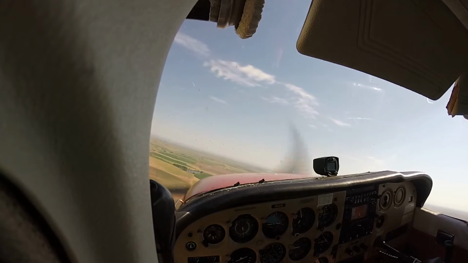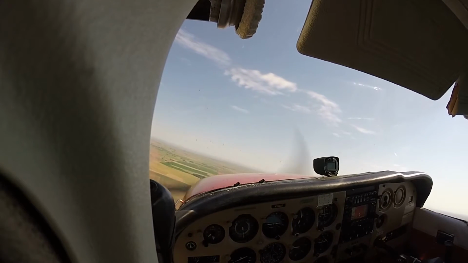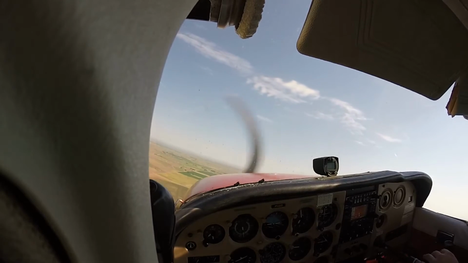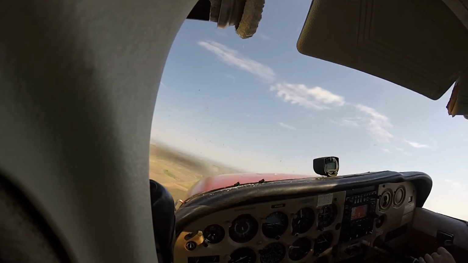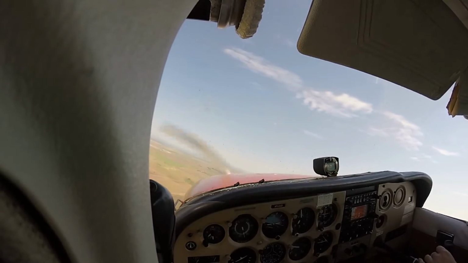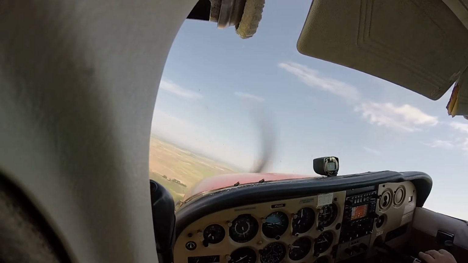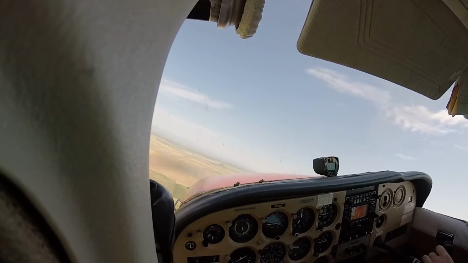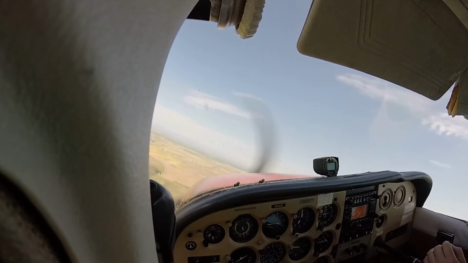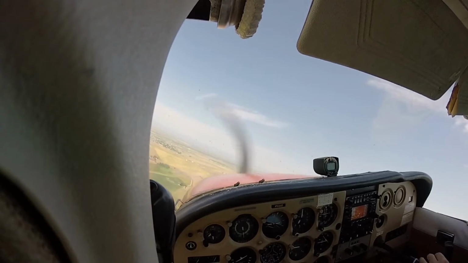Plat Valley traffic, where are you at exactly? Just west of the numbers 15, about a half mile. We're circling around. We'll be coming behind you. Roger, we got you in sight. We are now entering left downwind runway 15. Cool, we got you in sight too. Are you at full stop? Yeah, we'll be full stop and taxi back.